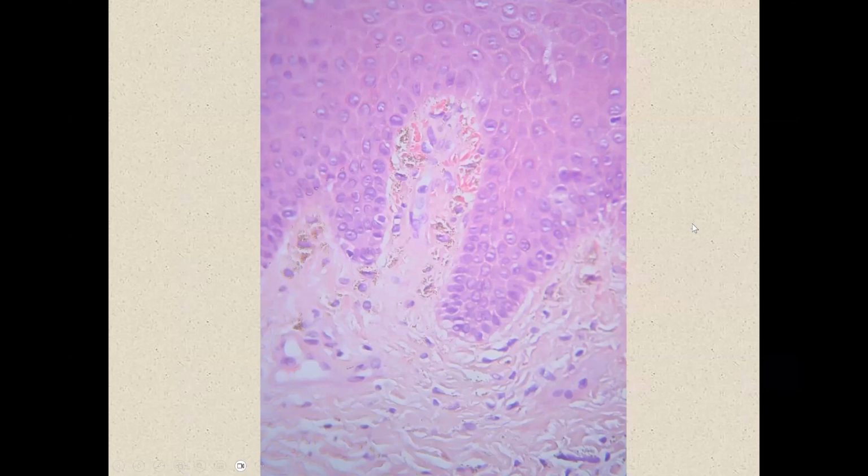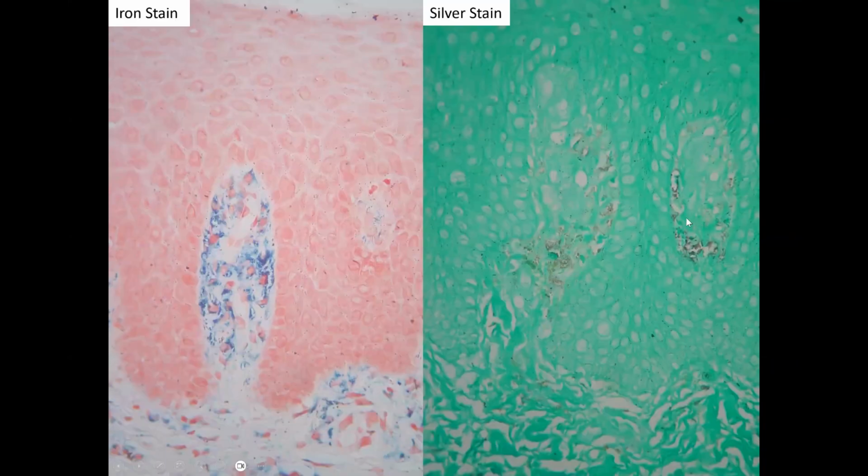Here's what you see under the microscope, just a collection of this excess brown pigment, and that's why it appears brown on the palate. Special stains of iron and silver highlight both the melanin and the drug metabolite.